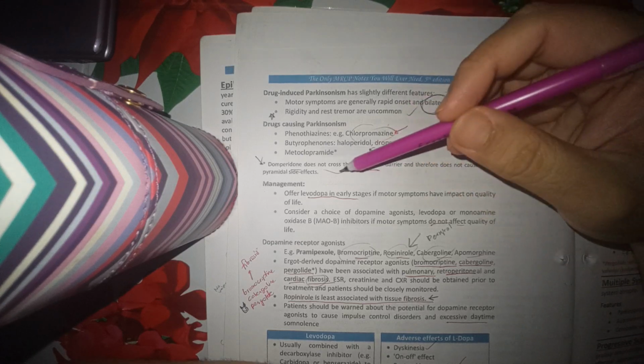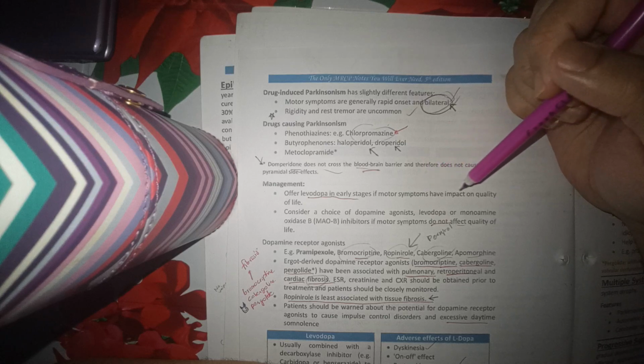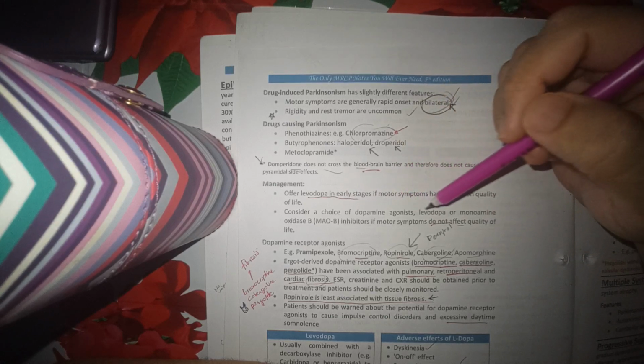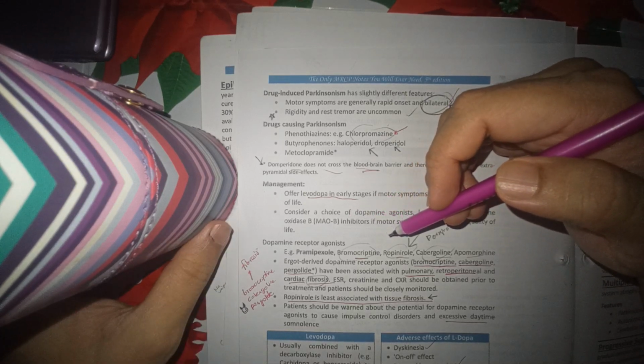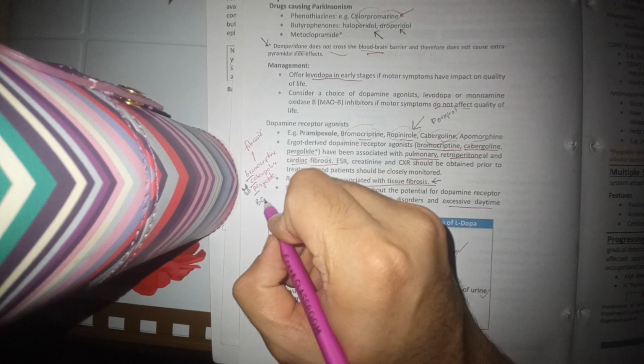So management: offer levodopa in early stages if motor symptoms have an impact on quality of life. Consider a choice of dopamine agonists or monoamine oxidase inhibitors if motor symptoms do not affect quality of life. So first comes the dopamine receptor agonists. Examples are pramipexole, bromocriptine, ropinirole, a very common drug, cabergoline, apomorphine. Ergot-derived dopamine receptor agonists like bromocriptine, cabergoline, pergolide have been associated with pulmonary, retroperitoneal, and cardiac fibrosis. So bromocriptine, cabergoline, pergolide (BCP) can cause fibrosis.